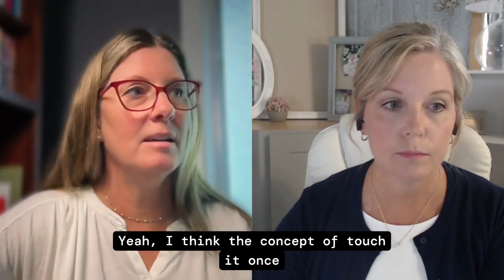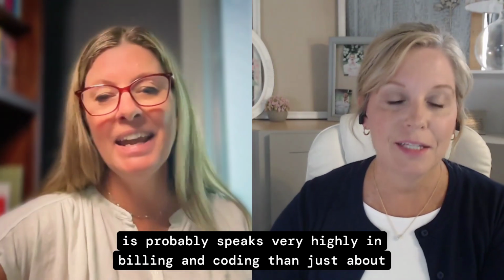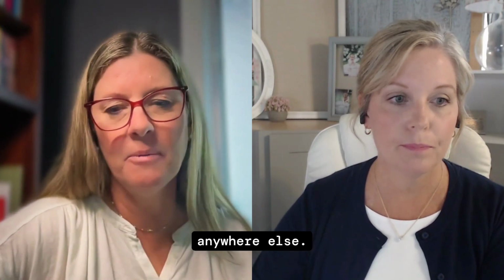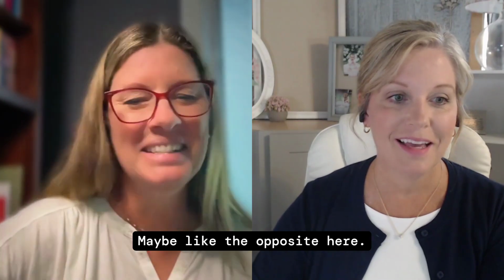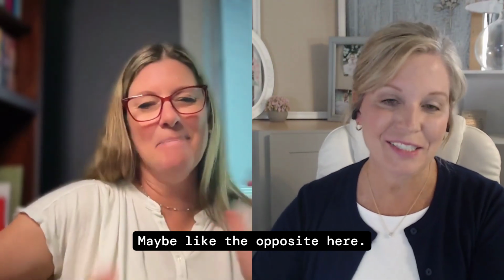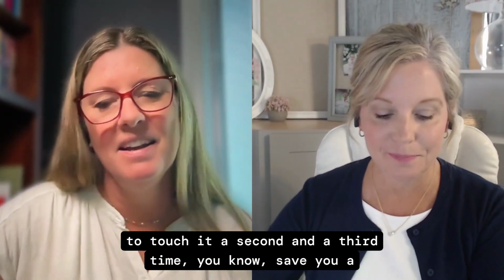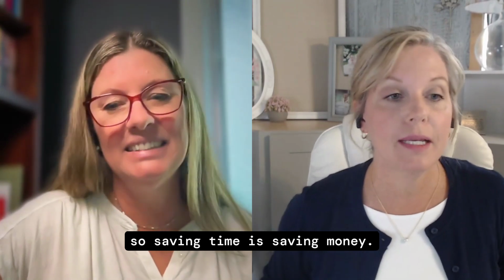Yeah, I think the concept of touch it once probably speaks very highly in billing and coding, more than just about anywhere else. Maybe, maybe not. What is the carpenter's saying, measure twice, cut once? Maybe like the opposite here. If you could touch it once and not have to touch it a second and a third time, time is money, so saving time is saving money.